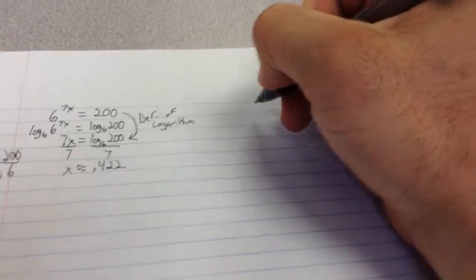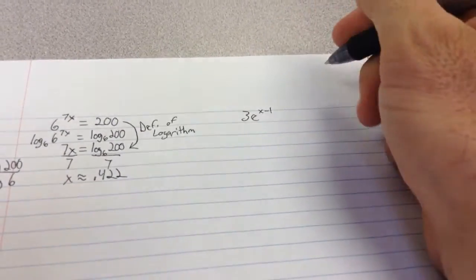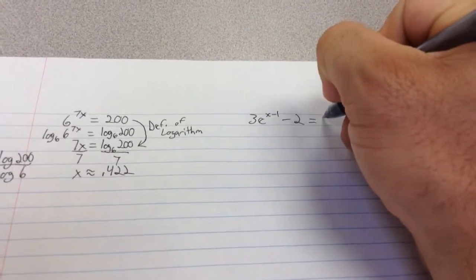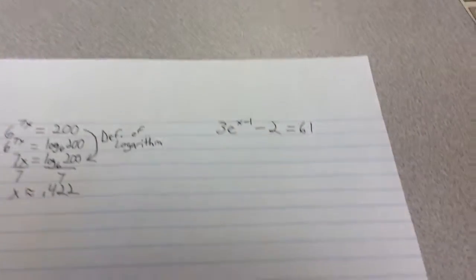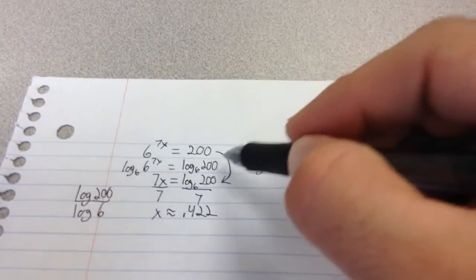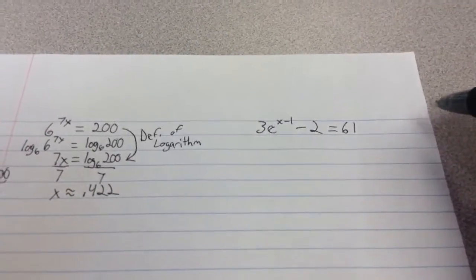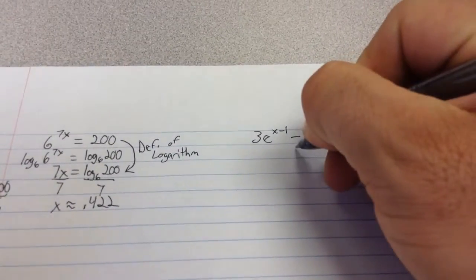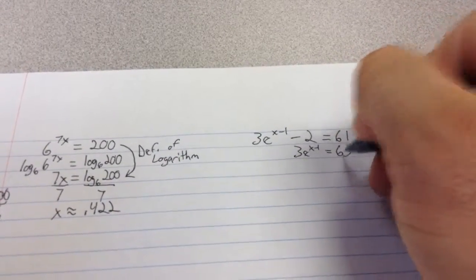So let's take a look at a little bit uglier one here, something like this. Let's say 3e to the x minus 1 power, minus 2, which is not in the exponent, equals 61. If we're going to solve this, we've got to first make it look closer to the form where you have the base raised to the exponent equals a number. We're not there yet, but we do have the base e. We just need to get it by itself. So we add the 2 over to the other side, which gives us 3e to the x minus 1 equals 63.